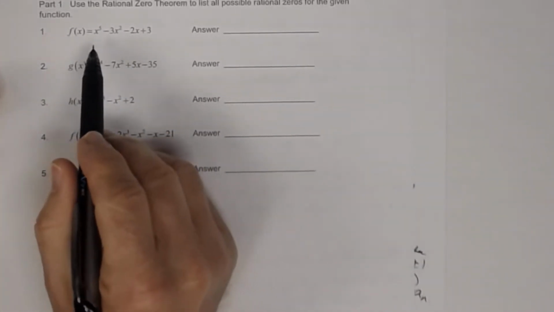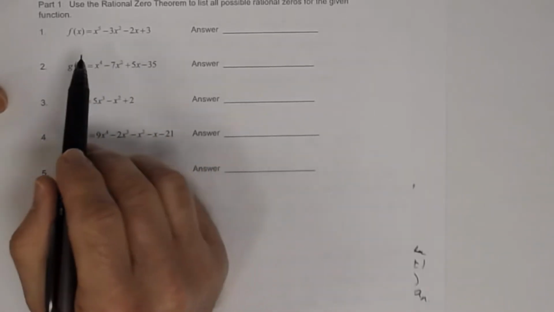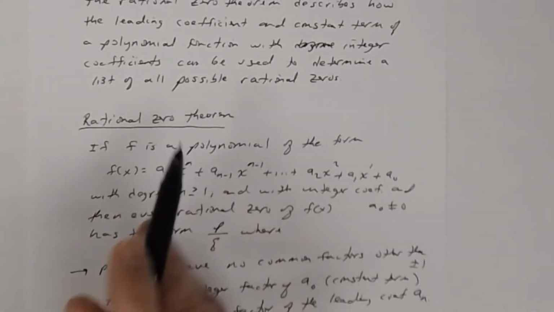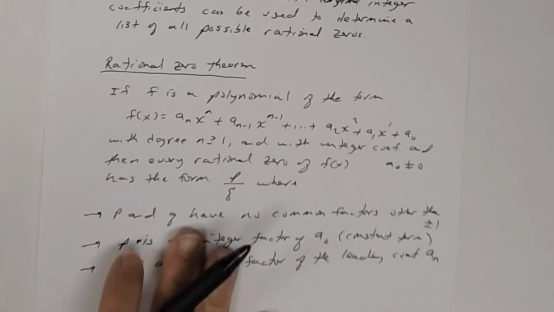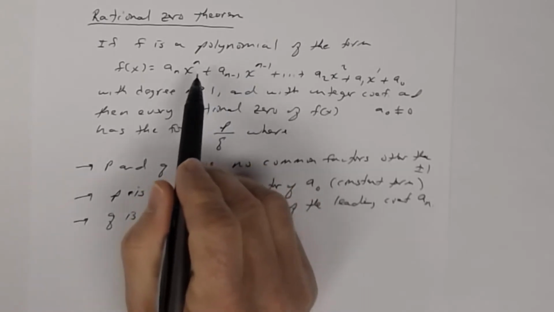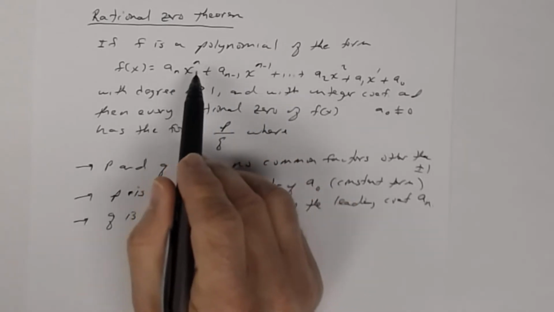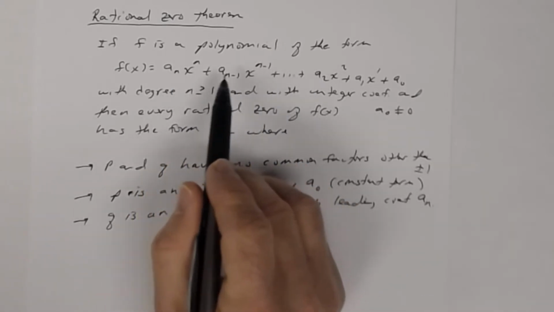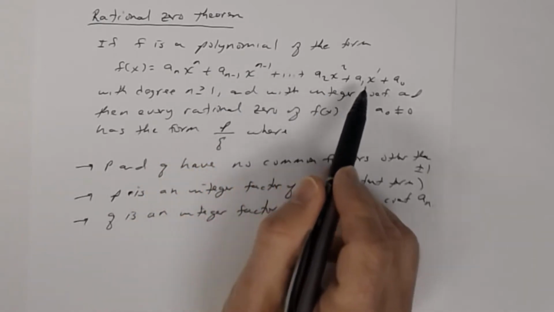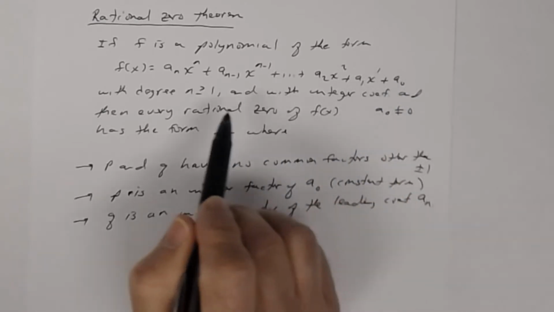You don't see any fractions. You don't see any irrational numbers. They're all integers. They can be used to determine the list of all possible rational zeros. And so here's what the rational zero theorem says. If you have a polynomial function of this form, a sub n x to the n, notice this is the general notation of a polynomial function. And so n is the largest exponent, n minus 1 is the next one, and so on. And notice your constant term, a sub 0, is always listed last.